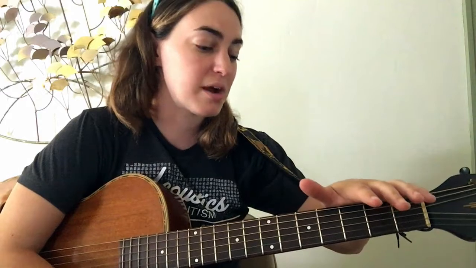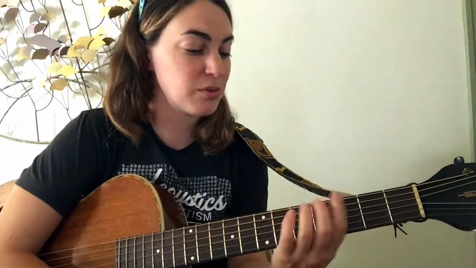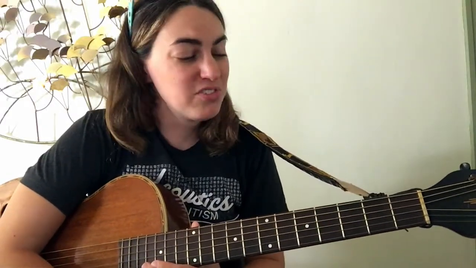And that's all there is to it. So do that exercise a little bit each day, and you'll start to memorize your notes on your low E string. Tomorrow we'll do an exercise to help us along with this, but we'll probably put a chord to those roots.